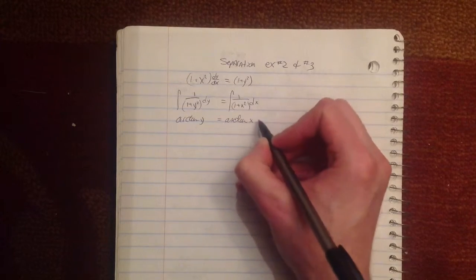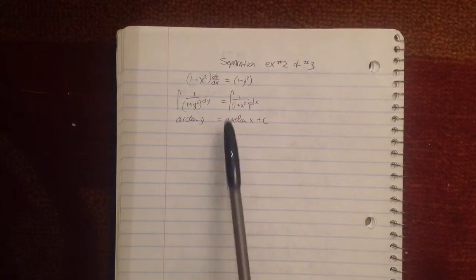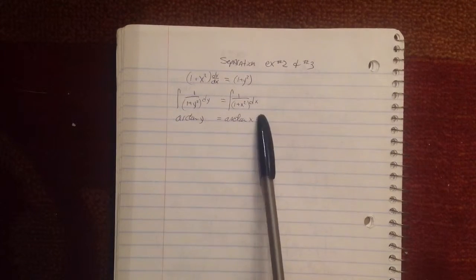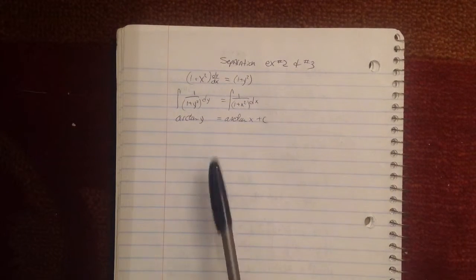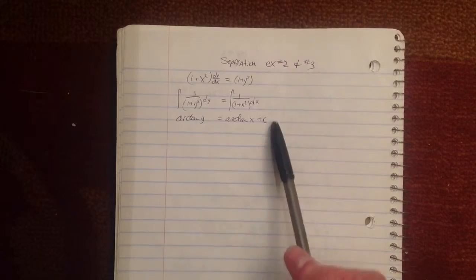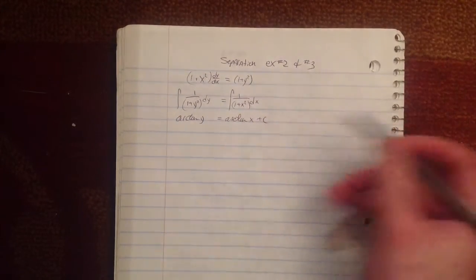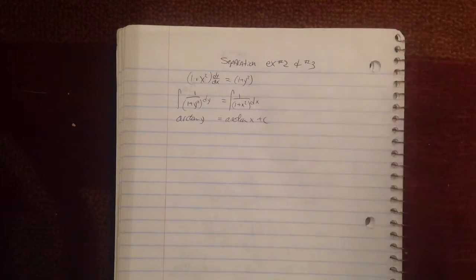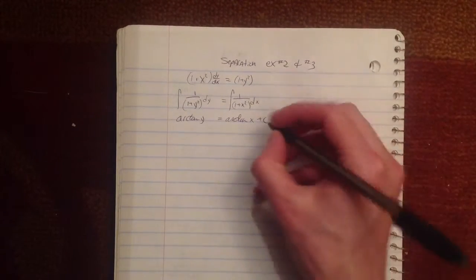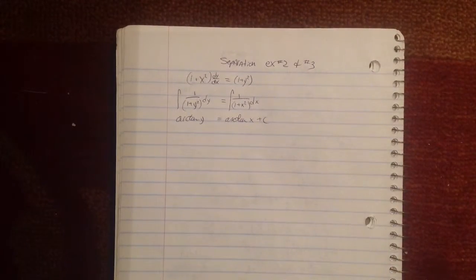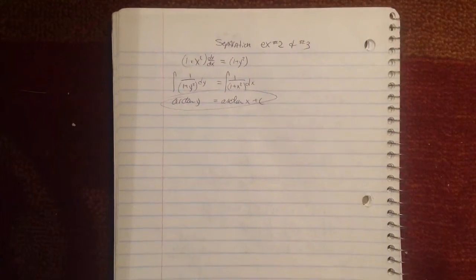equals arctan x. Add your plus c on this side, because technically there's a plus c on either side, but since it's an arbitrary constant, if you subtract the c over here, it would basically be plus c1 plus c2, and when you take c2 minus c1, you could call it c3. I'm just calling it c, generic c. Okay, so there's our first one. Let's scoot on up to the next one.